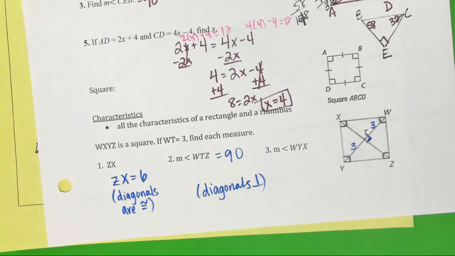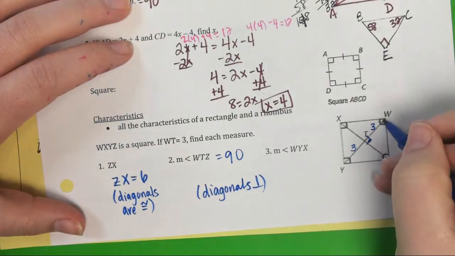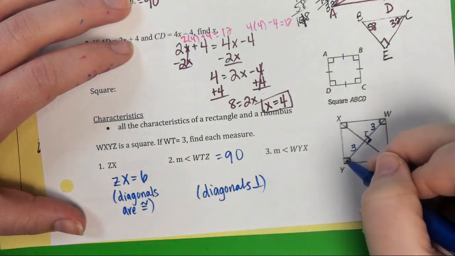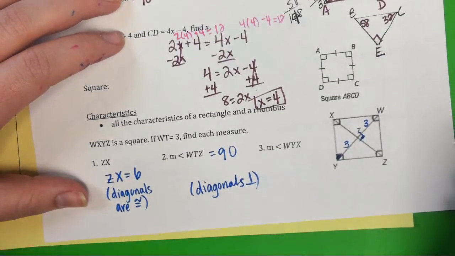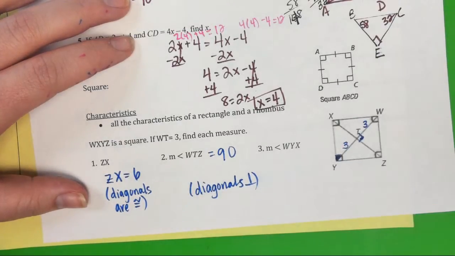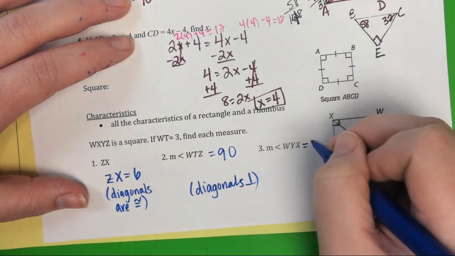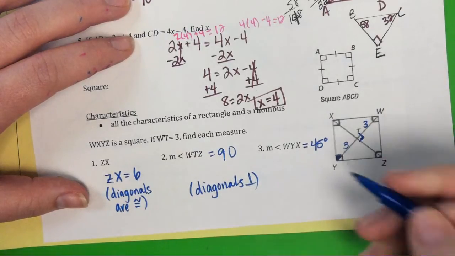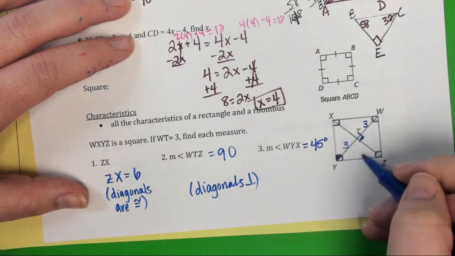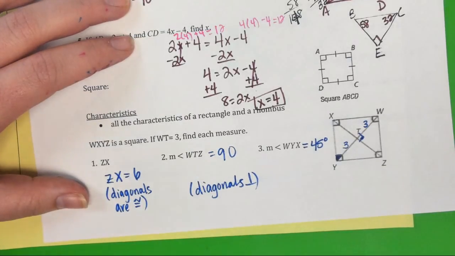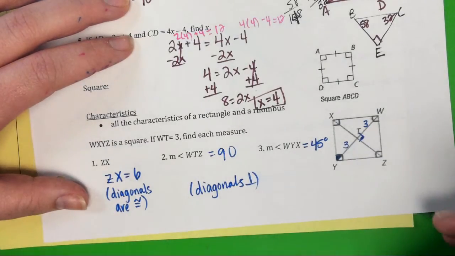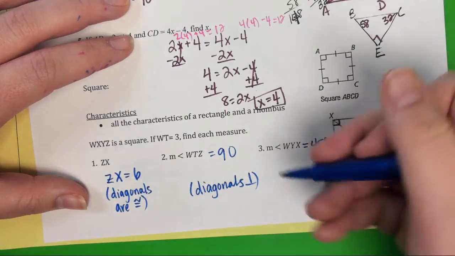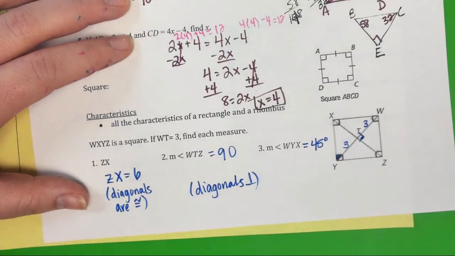Last but not least, they ask for angle WYX, which would be here. They ask for this little piece right here. And I think, because I just filled it in with the yellow sheet, you should know that's 45 degrees. Again, we know it's a right angle in each corner because it's a rectangle. We know that the diagonals are cutting the angles in half because it's a rhombus. So anytime they ask for just a little tiny piece of an angle, it's going to be 45 degrees.